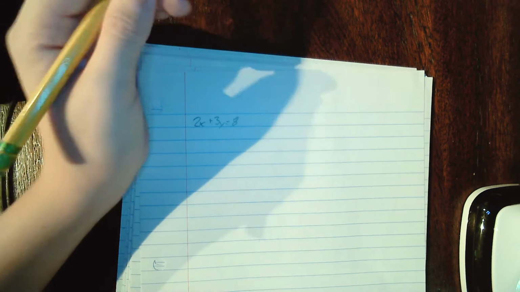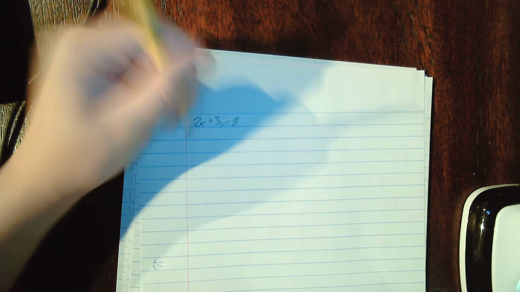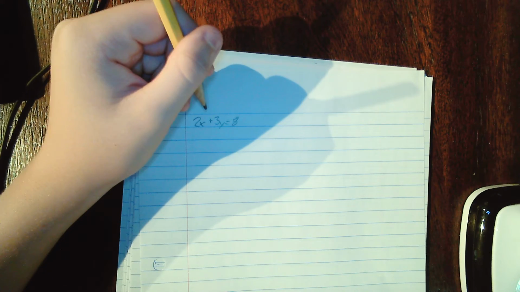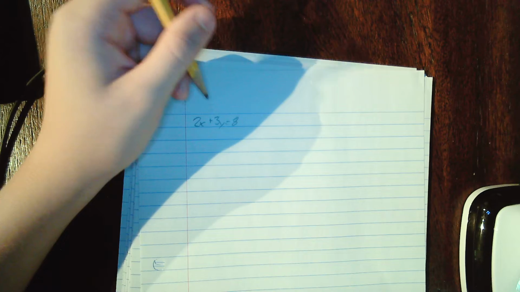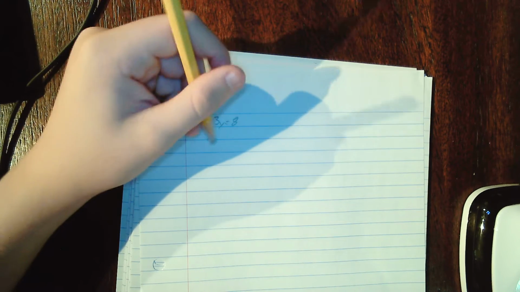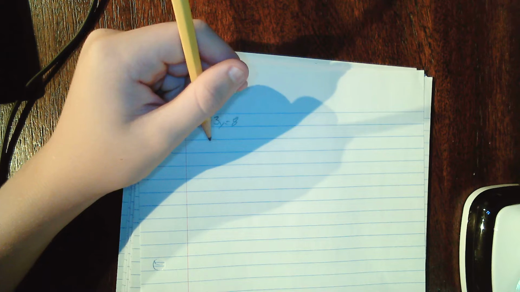Now, what these equations are: we're given a set of things. So we have 2x plus 3y equals 8, for example, and we have to find integer values of x and y that make the statement true. For instance, I'm going to write 2 of them. I want to see if you can come up with 2 of your own. I know there's at least 4 answers to this.